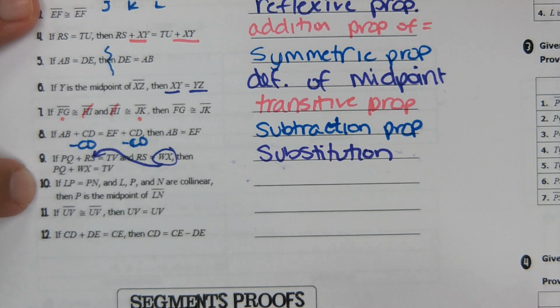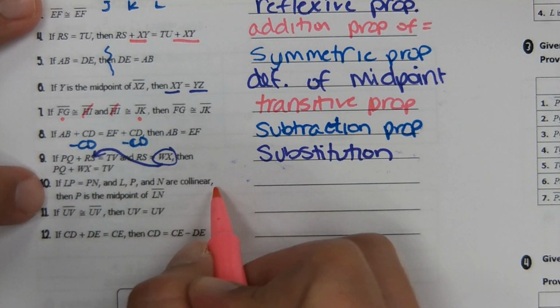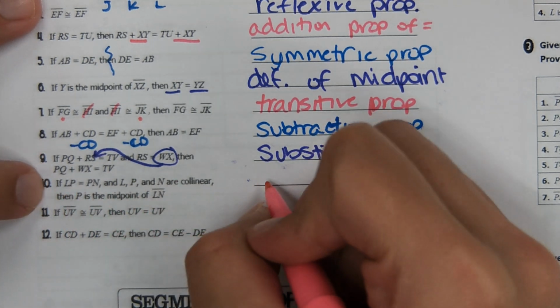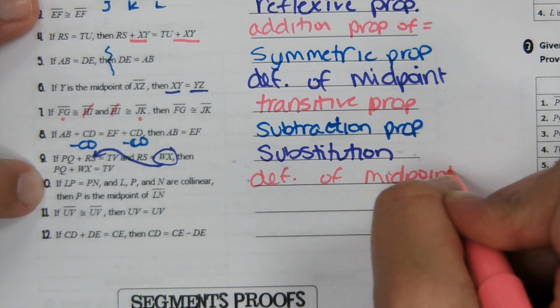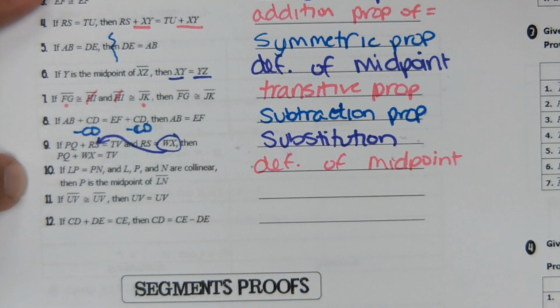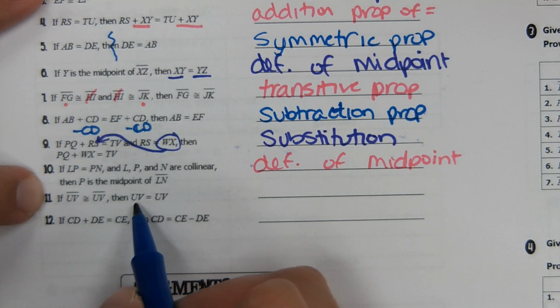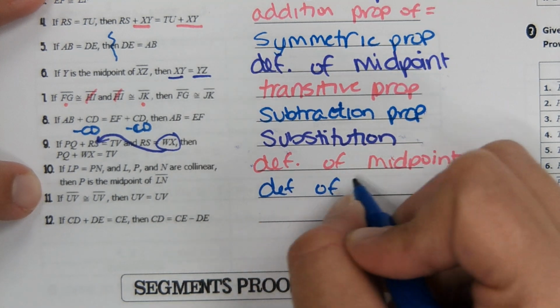Then number 10, LP equals PN. LP and N are collinear, meaning they're in a straight line. P is a midpoint. That is definition of midpoint. And then number 11, if they're congruent, then UV is equal to UV. That would be definition of congruence.